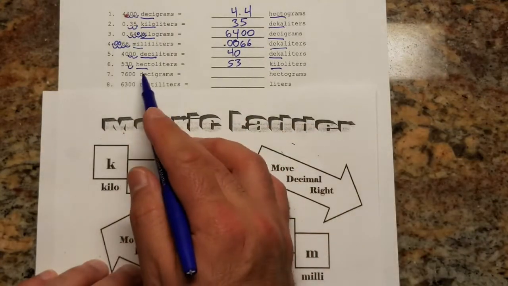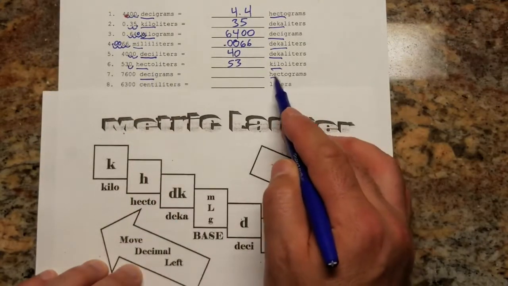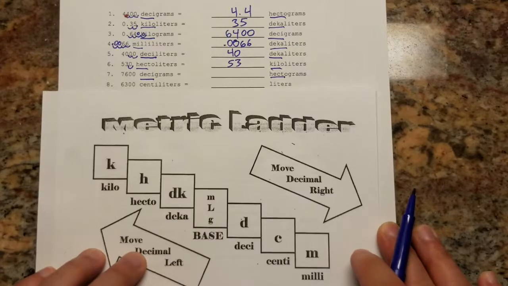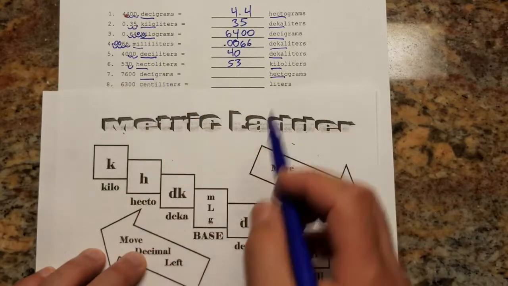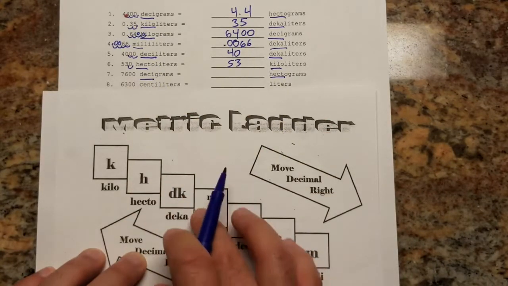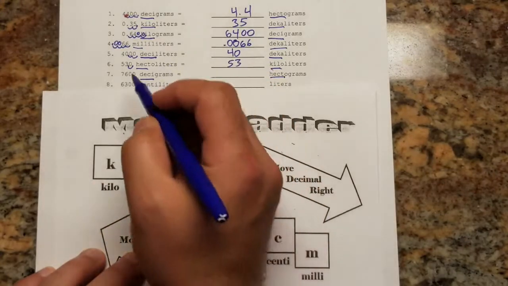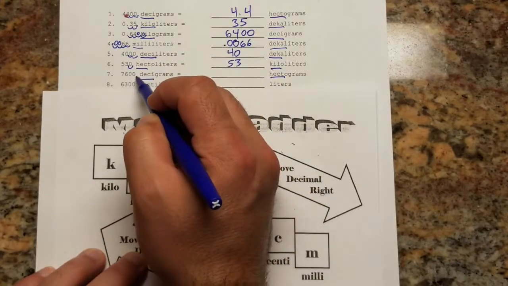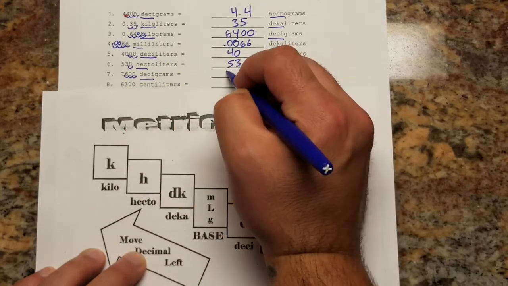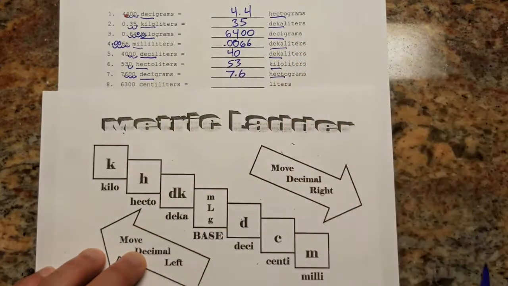Number 7 here, we're going from deci to hecto, and notice I'm really just paying attention to the prefixes on these. It doesn't matter whether we're talking about liters or grams or meters. I'm just looking at the prefixes. Deci to hecto, deci all the way up to hecto. 1, 2, 3 to the left gives us 7.6.